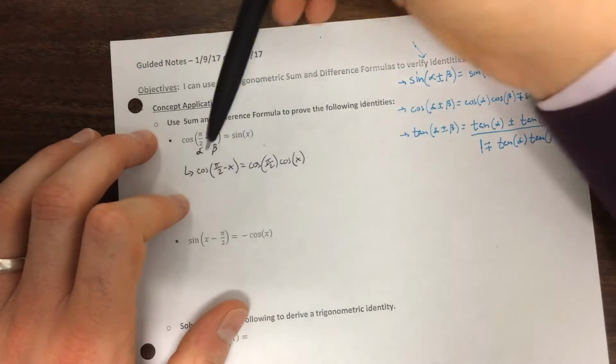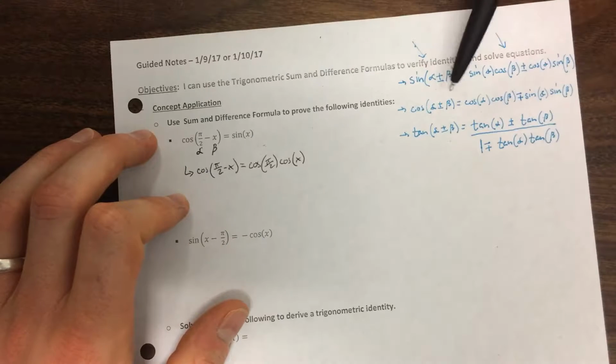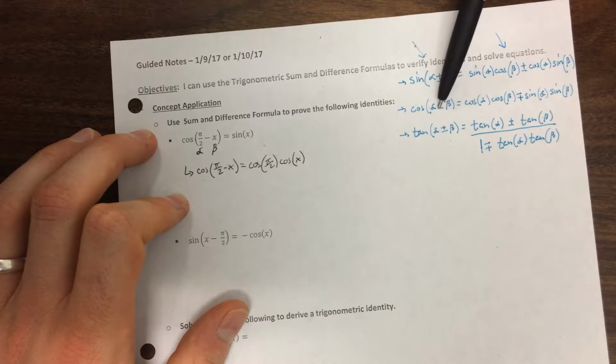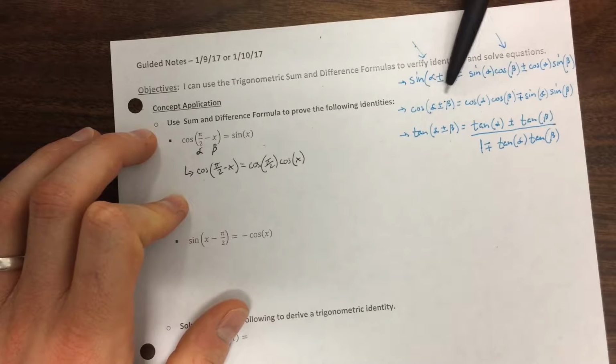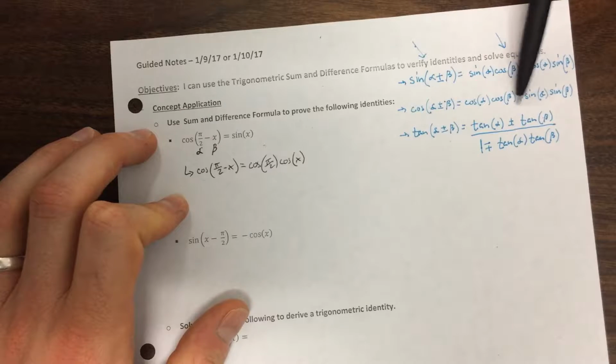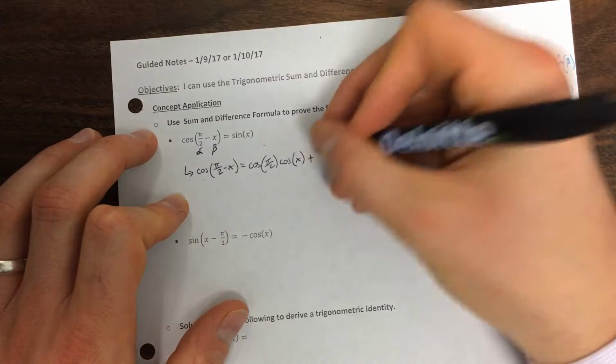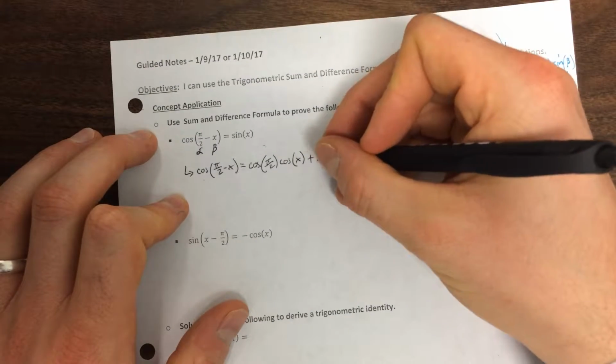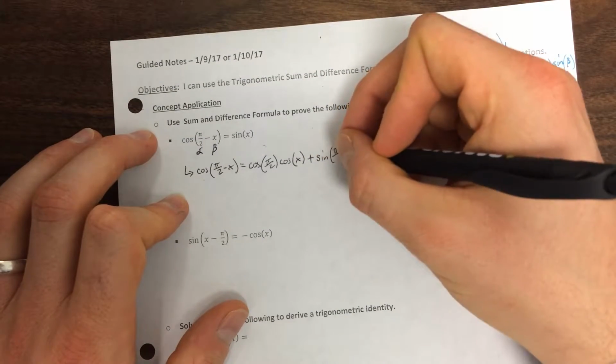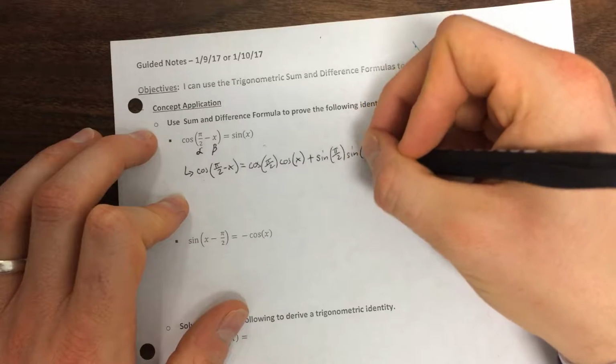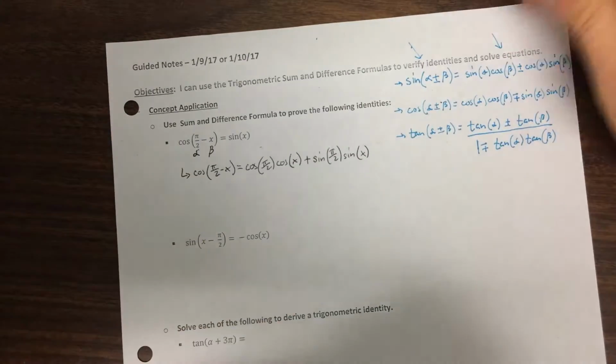Alright. Now, we subtract here. Inside our function, it's minus. Minus is on the bottom. So when we go here, we use what's on bottom. So what's on bottom here is the addition. So we will use addition plus sine of alpha. Alpha here is pi over 2 times sine of x.